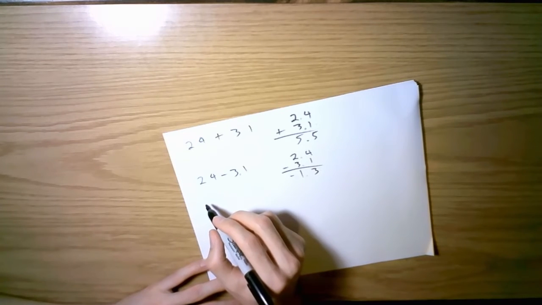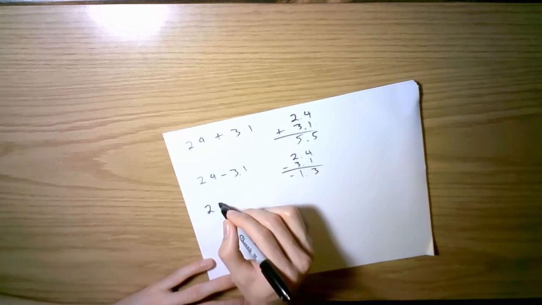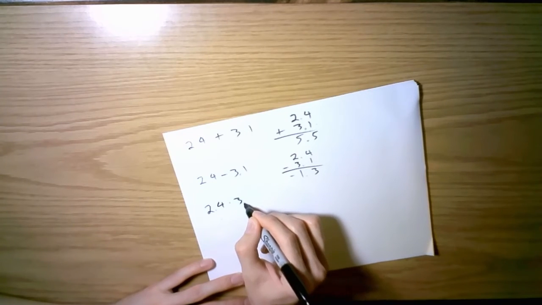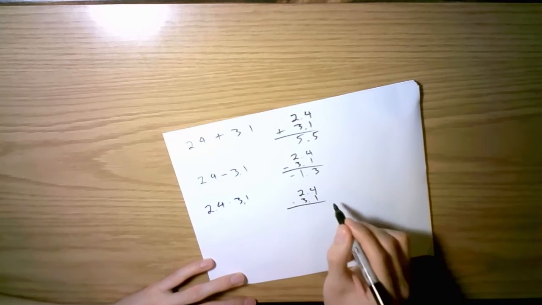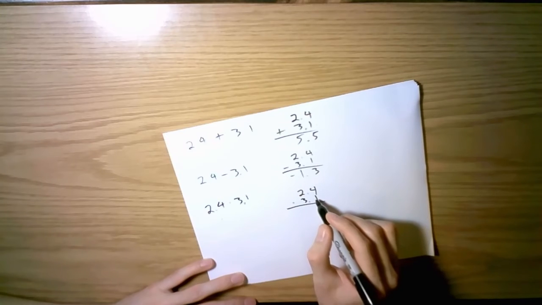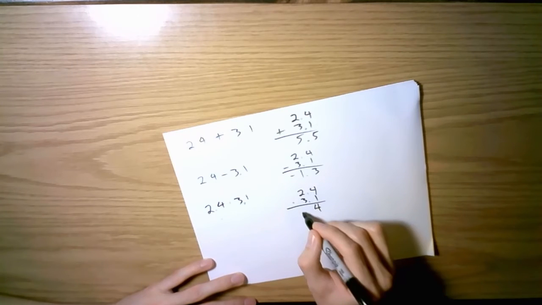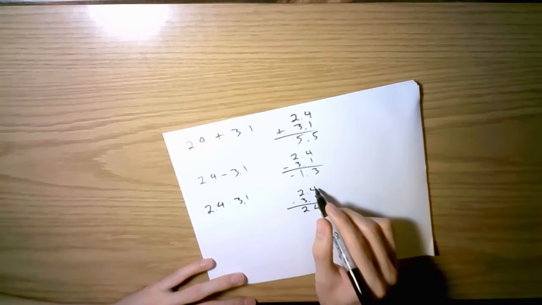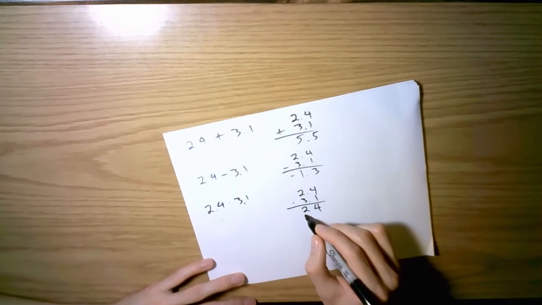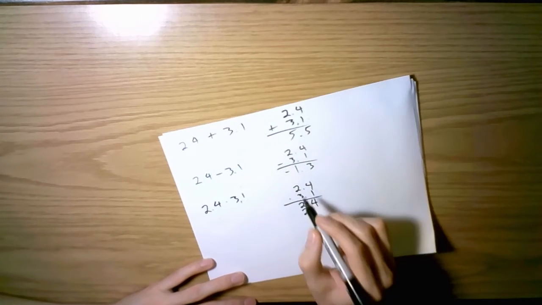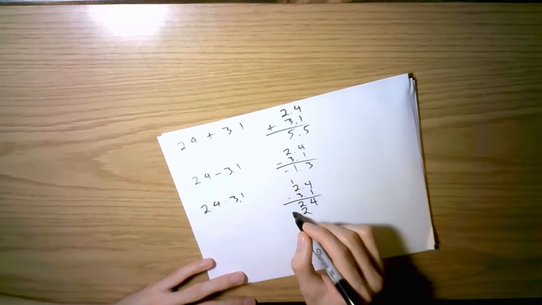Alright, so multiplying decimals. Let's do 2.4 times 3.1. Start with 1 times 4. That's 4. 1 times 2, that's 2. And then 3 times 4. Since this is in the 1's position, you start over. 3 times 4 is 12. We just put the 2 there and carry the 1 up here. 3 times 2 is 6 plus 1, so that's 7.